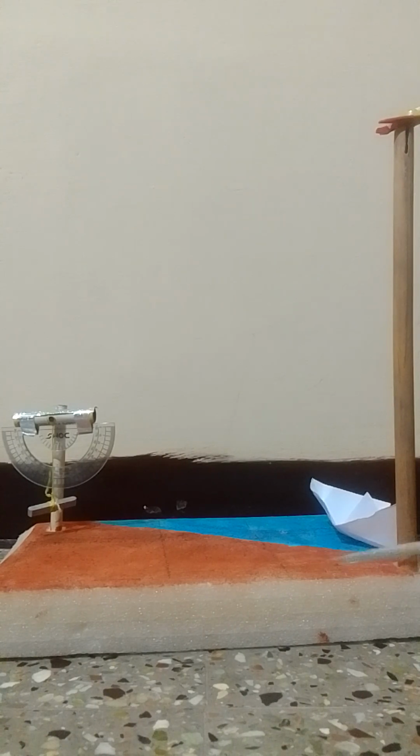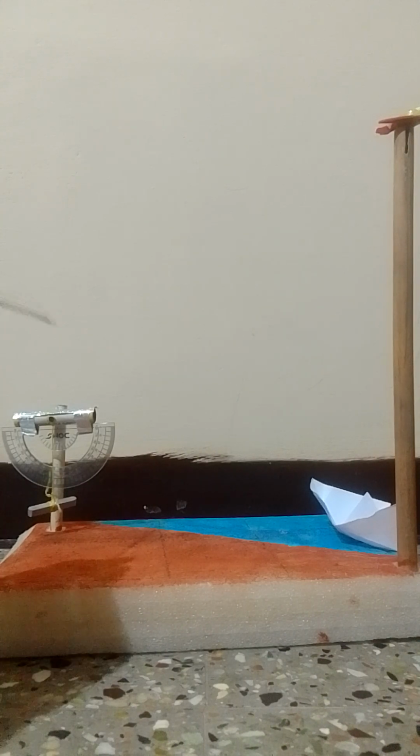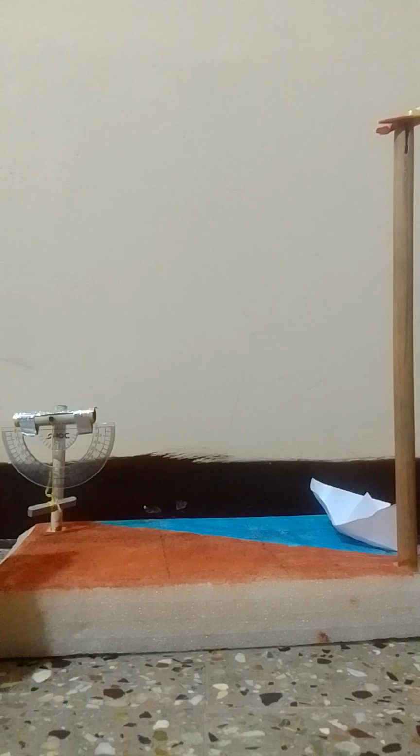In clinometers there are some important factors which affect the result. What are they? First one, we want accurate angle measurement. Second thing, accurate values. Third thing, accurate calculation. If we do these three correctly, we can find things rightly.